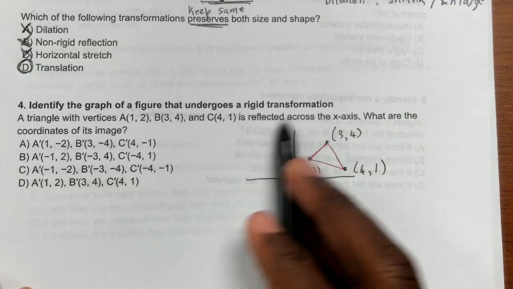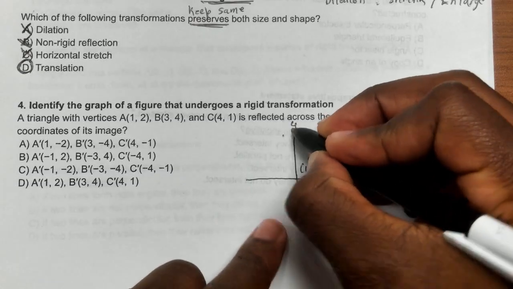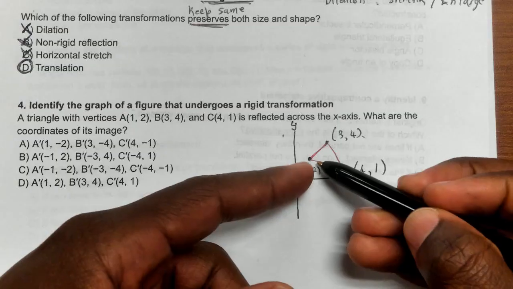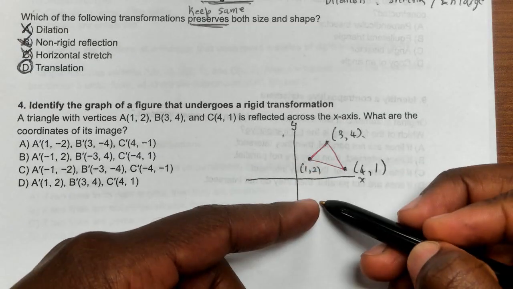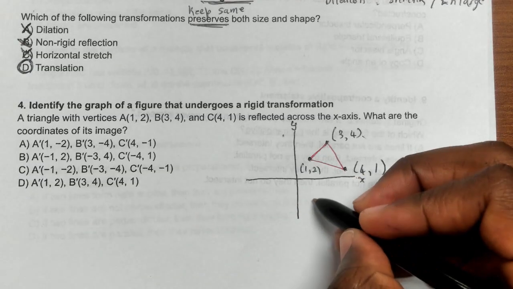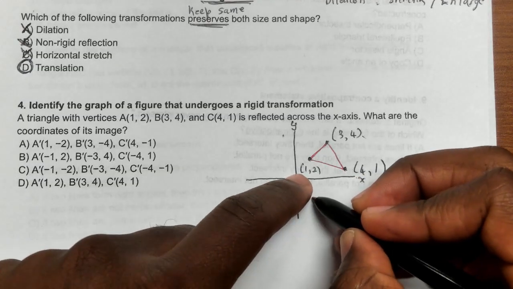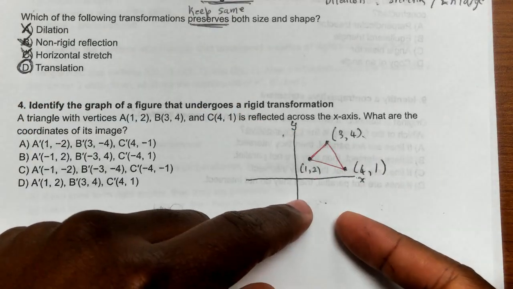So it says that we're reflecting it across the x-axis. This is the x-axis, this is the y. If we're reflecting it, that essentially means it keeps the same x value but a different y value, because I'm reflecting it over this axis. All the x values are going to stay the same, but the y value is going to change, because here it's positive. If I flip it down here, it's going to be negative.